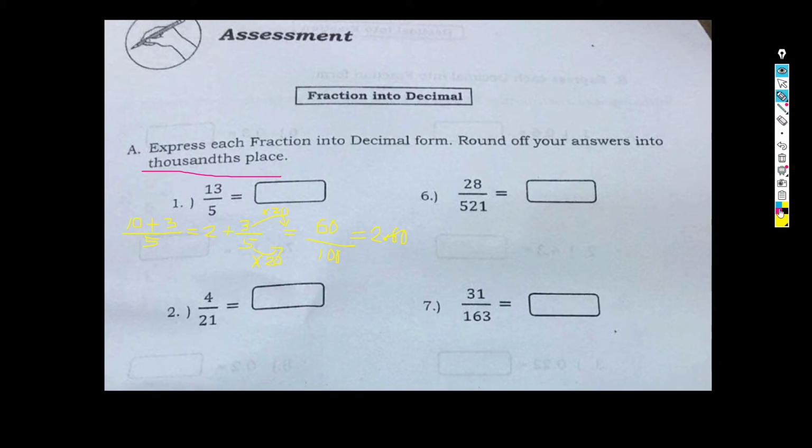So the final answer here, let's make it blue, is 2 point 600. If thousands place, we put 3 decimal points, because it must be in thousands place.